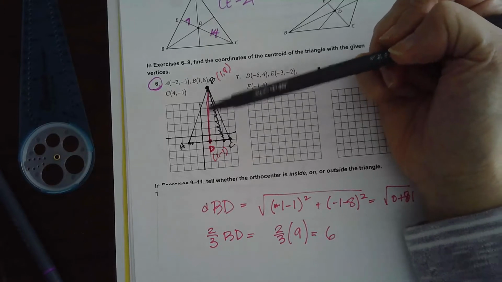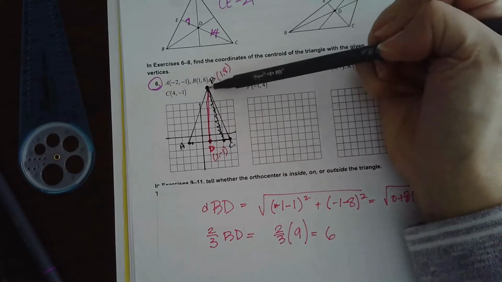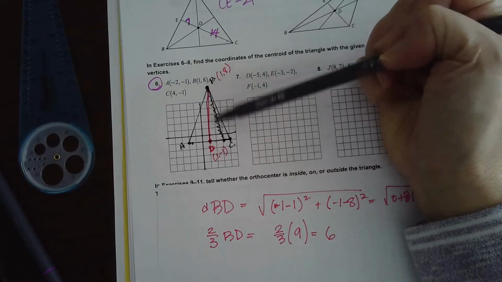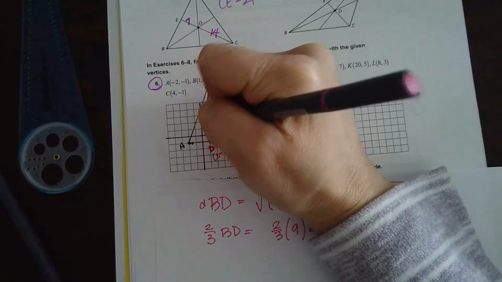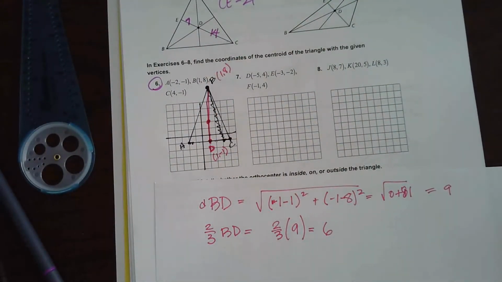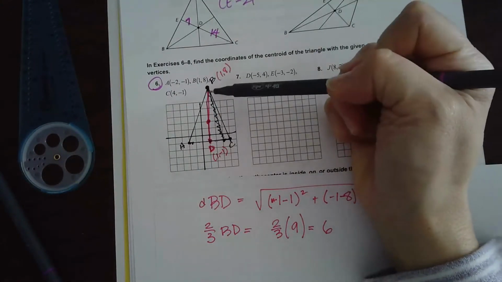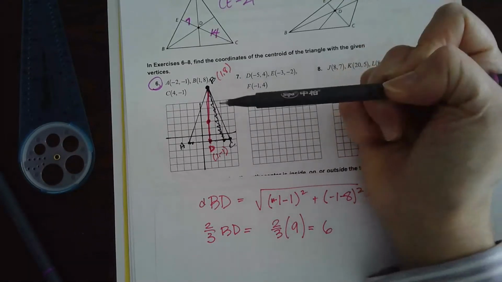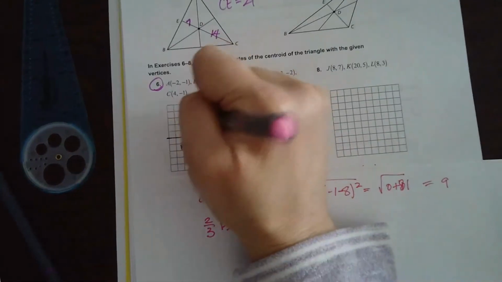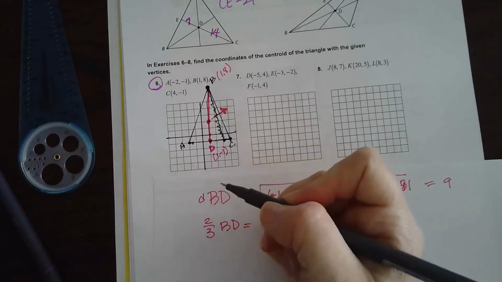So if I counted correctly, and again, this is probably where it would be helpful if I had this on regular graph paper, but this was at 1, 8, so this is 1, 2, 3, 4, 5. So this is 3, 4, 5, 6. So if I counted down 6 spots from the point B, I know that my centroid has to be located here, because if B to D is the median, then B to the centroid has to be 2/3 of that distance. So this distance must be 6. And so now this is my centroid.